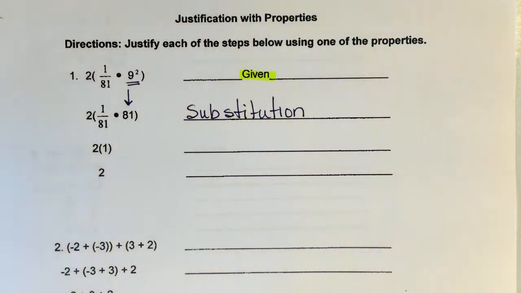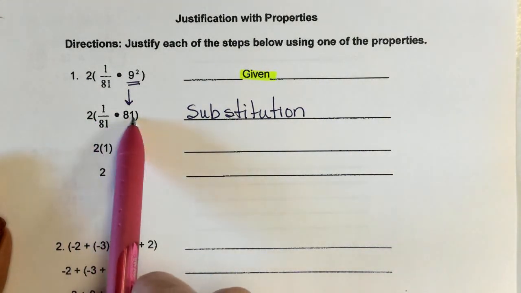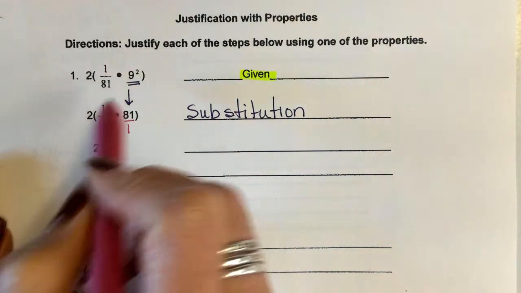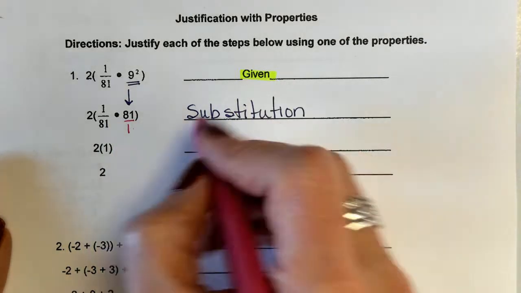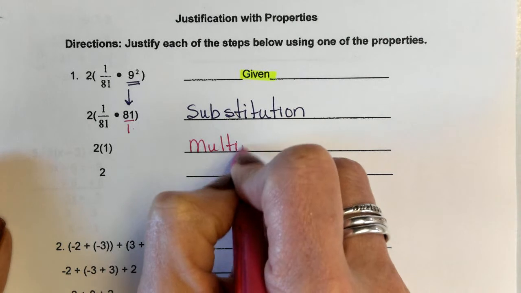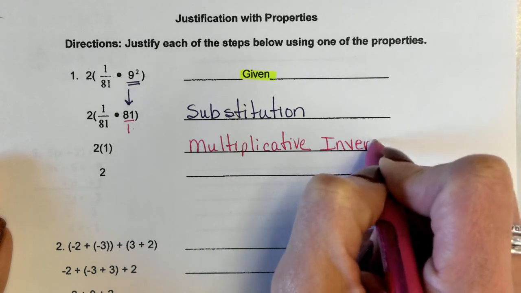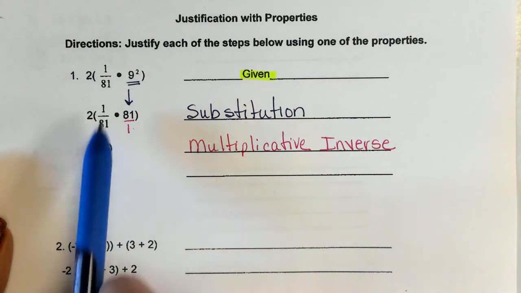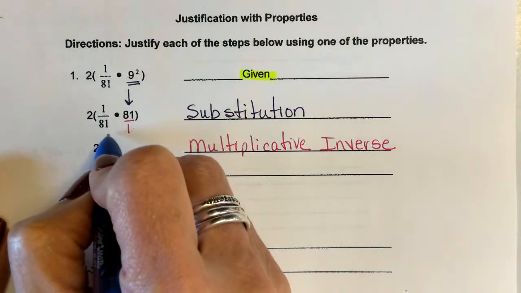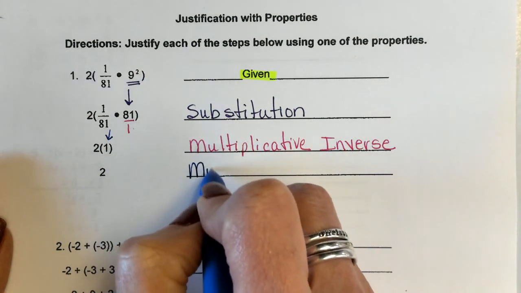Okay. Then I'm looking at what's happening next. What's happening next is I'm multiplying 1 over 81 times 81. This is like 81 over 1, okay? They are reciprocals of each other. So when you multiply reciprocals of each other, that would be your multiplicative inverse. From there, we are multiplying 2 times 1, because this information right here gives us this 1. Anything times 1 is itself. That's multiplicative identity.